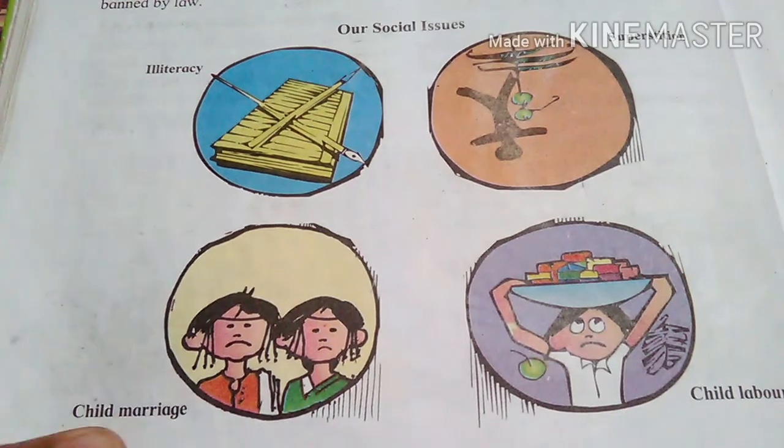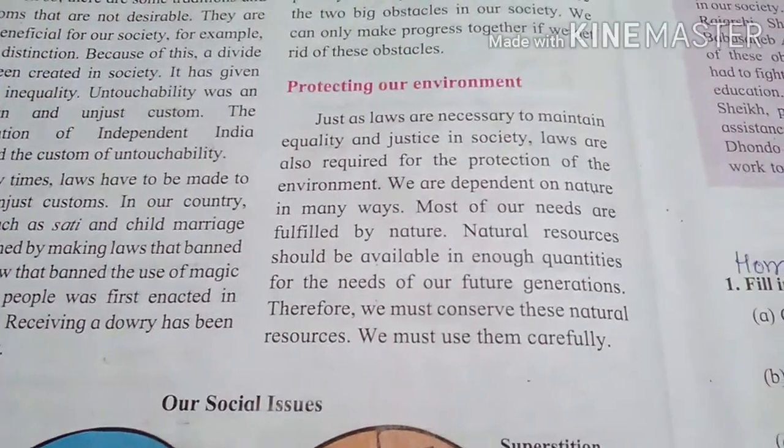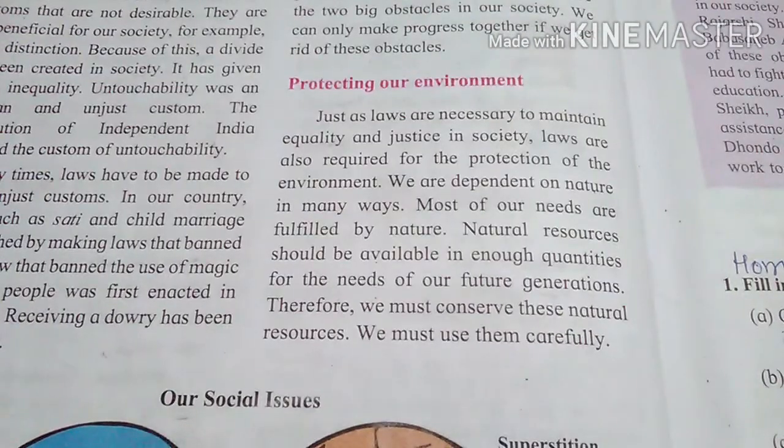Next topic, protecting our environment. Just as laws are necessary to maintain equality and justice in society, laws are also required for protection of the environment. We are dependent on nature in many ways. Most of our needs are fulfilled by nature. Natural resources should be available in enough quantity for the needs of our future generations. Therefore, we must conserve these natural resources. We must use them carefully.